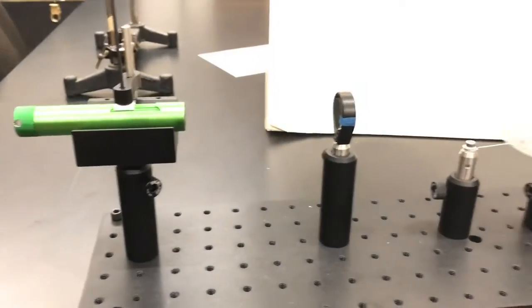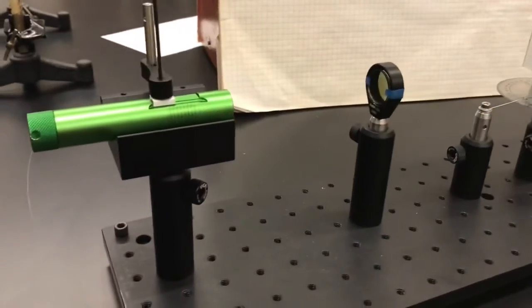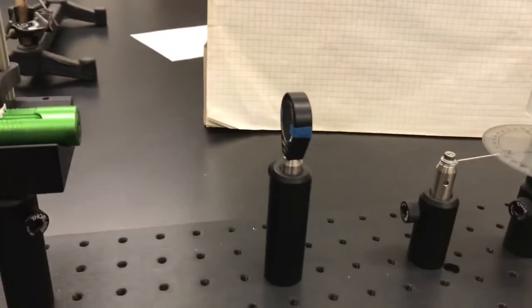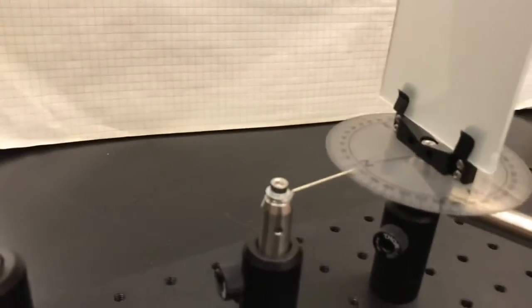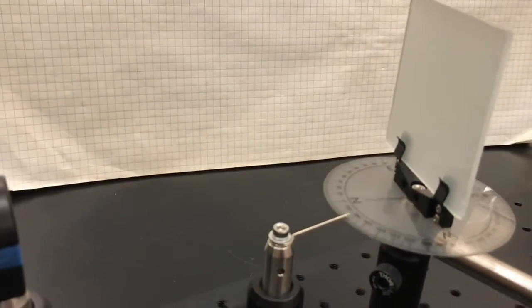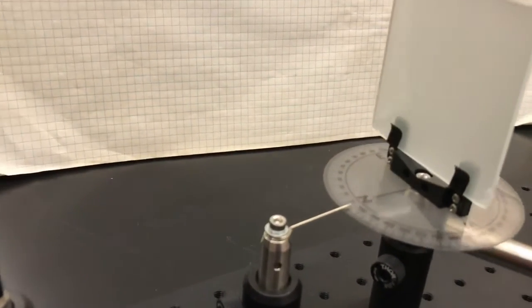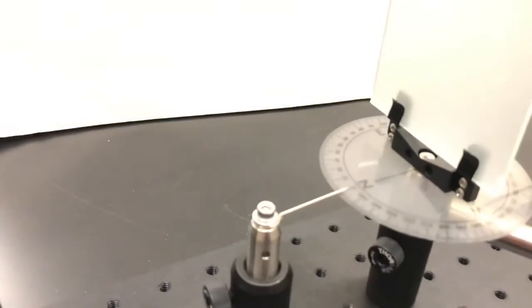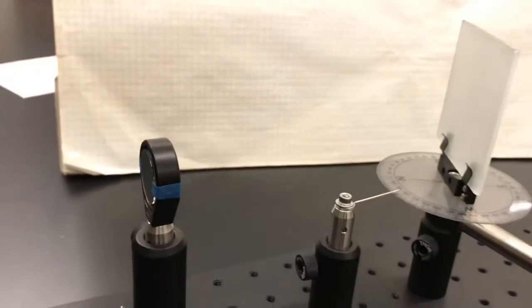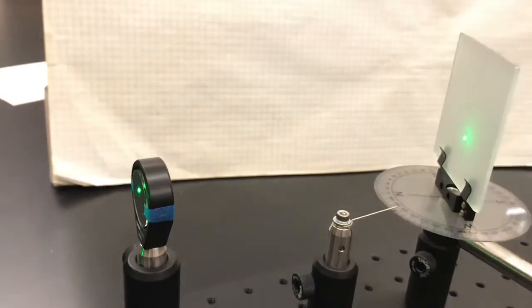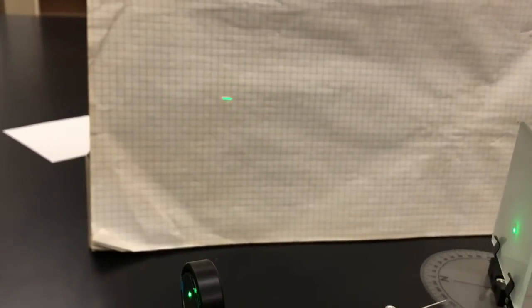So here's the apparatus that we're going to use. We have our laser projector, there's a horizontal polarizer, and a piece of glass mounted on a rotating platform with a protractor so we can read the angle that it's rotated through, and a projection screen in the back. So if I turn the laser on, we can look at the reflected beam back there as a function of the angle.